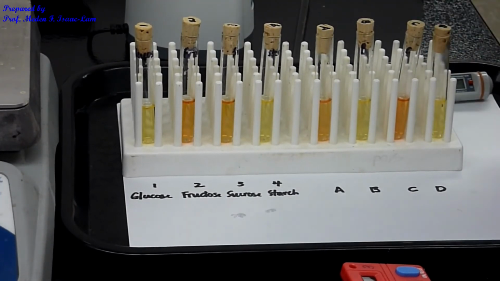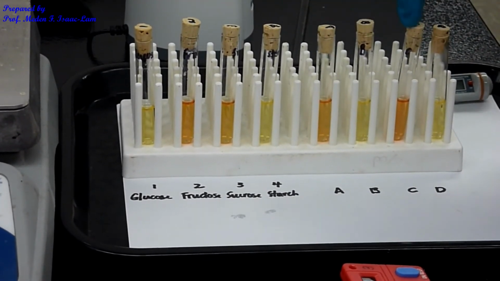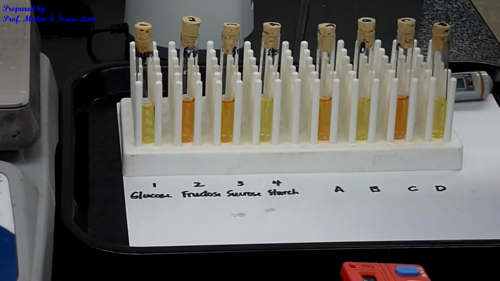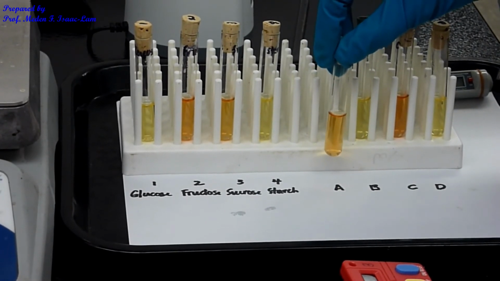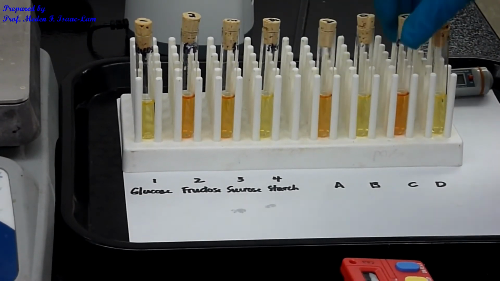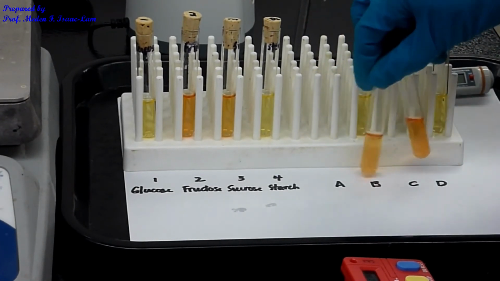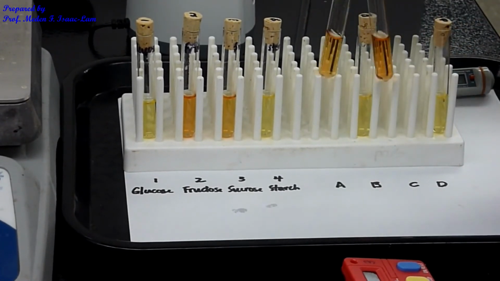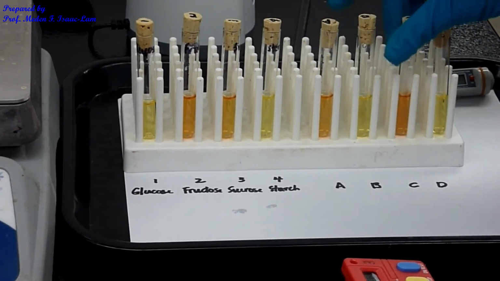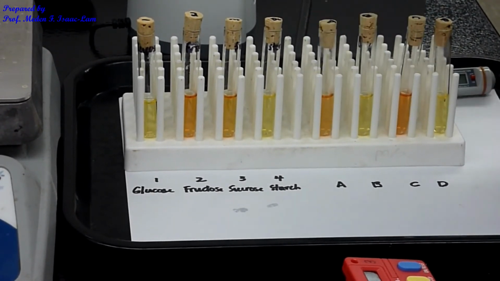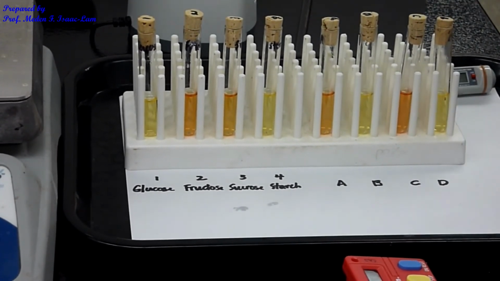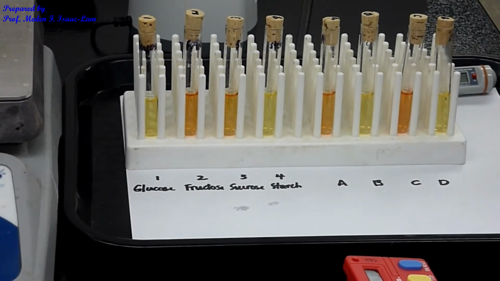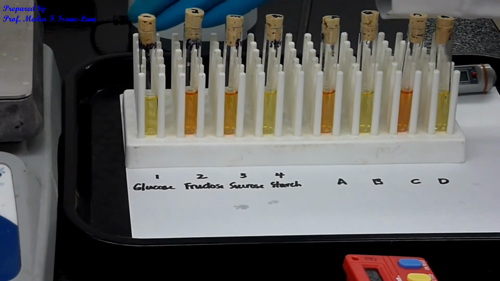So now let's review this. A, B, C, D, and as you can see, B and D did not change color. However, A changed to a little bit orangey color, and then C is much more intense. So if you can see, okay? This is A, and this is C. So A, B, C, D, all right? And then glucose, fructose, sucrose, and starch. Now you can make a conclusion about the identity of your unknown based on the standard solutions.